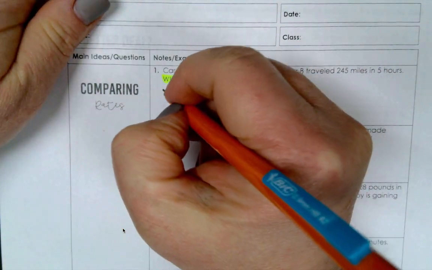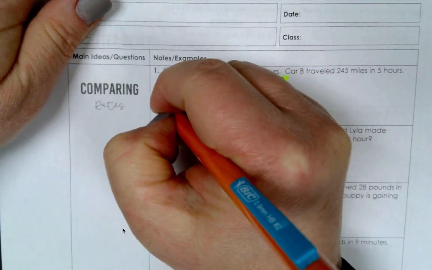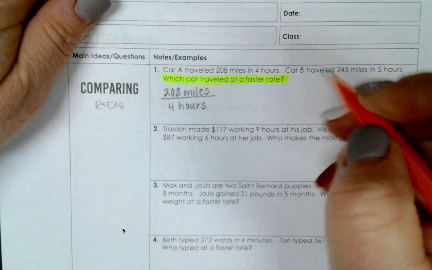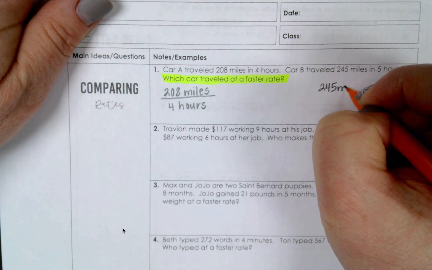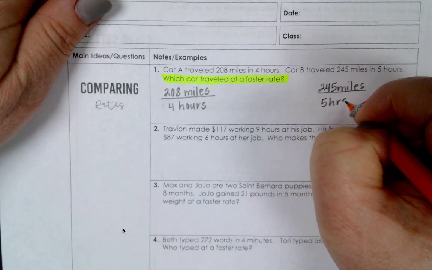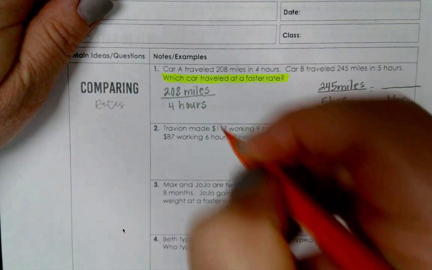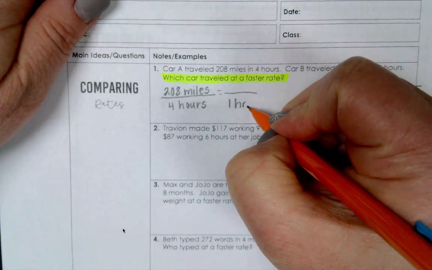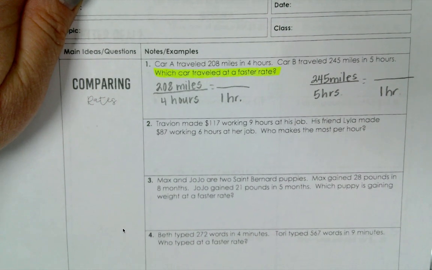So car A is 208 miles in 4 hours, and car B is 245 miles in 5 hours. Okay, so we have to decide first what the unit rate is. So I'm setting this up, and as you should be doing the same, because remember, I'm trying to set you up here for success, and if you do what I'm modeling, there's no way you can go wrong.